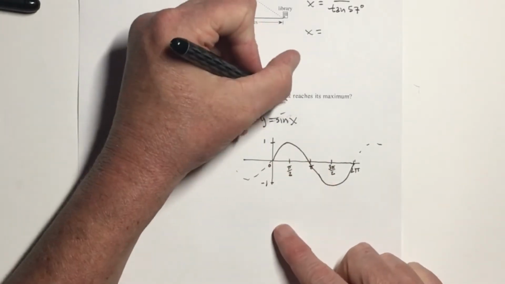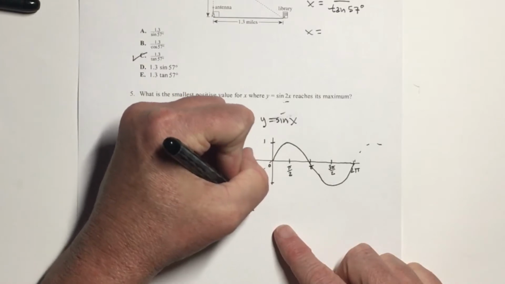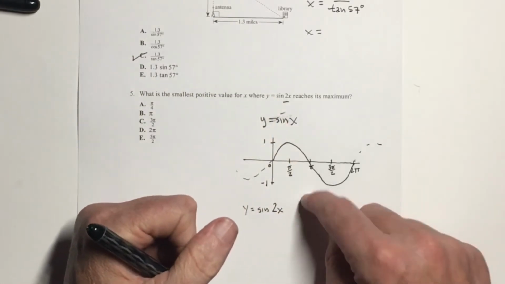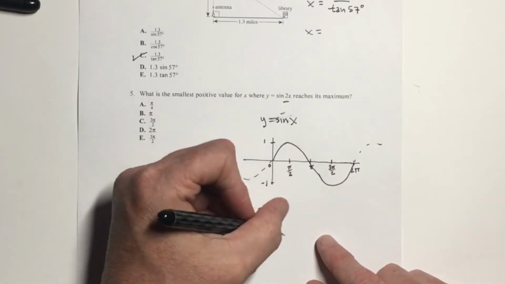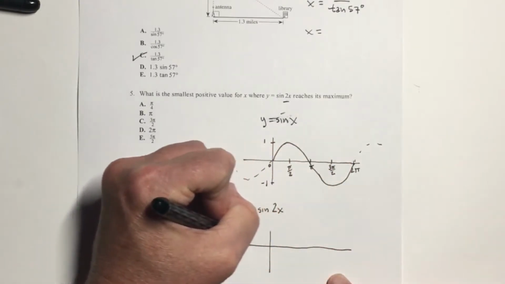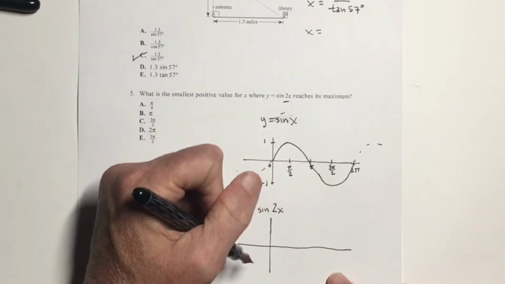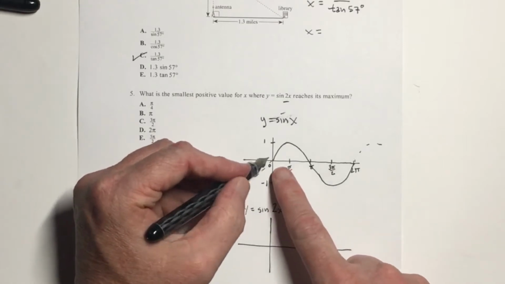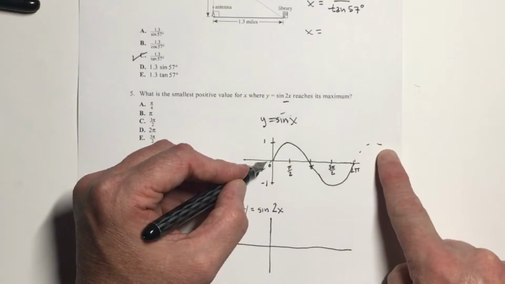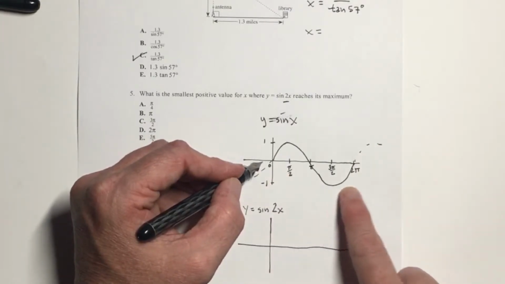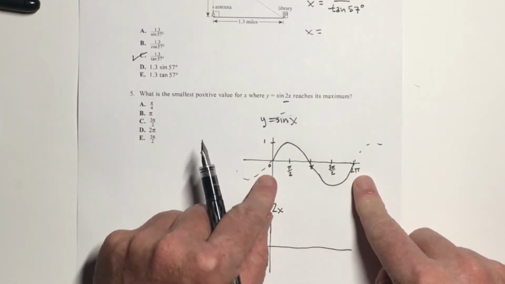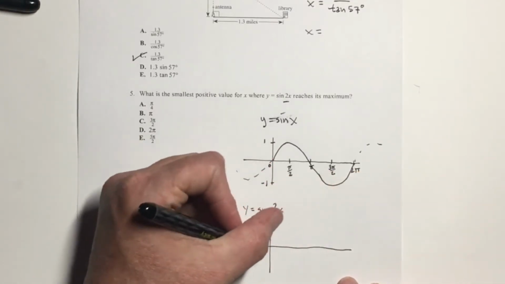So what does this 2 here cause to happen? If I have y equals sine of 2x, how does that alter my sine of x graph? Well, what it does is it changes the distance, called the period, that it takes for my graph to start and make a complete cycle, back to where it started, and begin over. So from here, it's 0 to 2 pi. By putting a 2 in there, that changes that from 0 to 2 pi to 0 to pi.